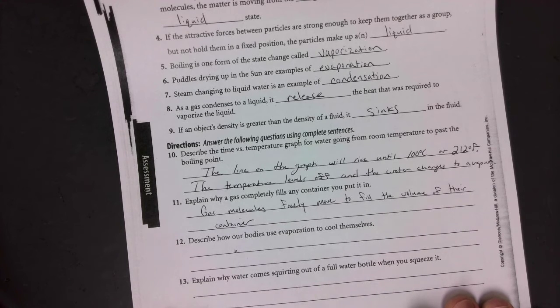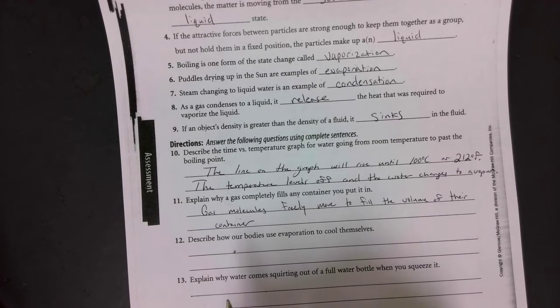Describe how our bodies use evaporation to cool themselves. Our bodies provide the extra heat necessary to evaporate the rest of the water. So the slower, more cool water molecules are left behind. Our bodies then allow this to be taken away. Here's how I would write this.